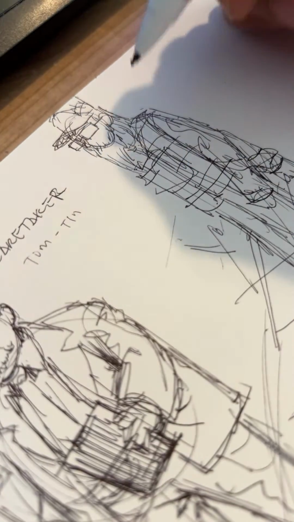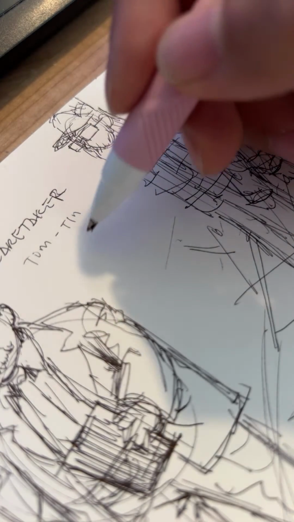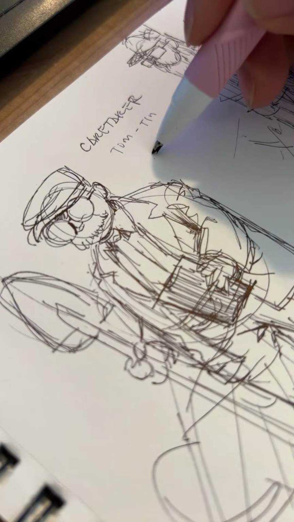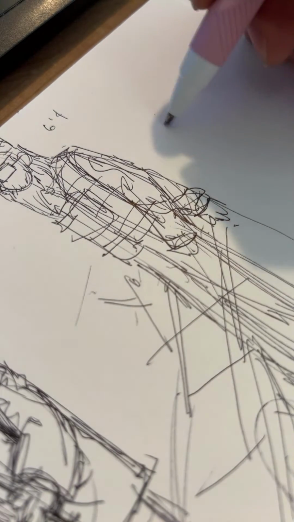And then one last person. This guy's probably gonna be like 6'4", 5'11". And then last but not the least, he's a scientist. We need like a scientist for the animals. Here's another scientist, a little guy.